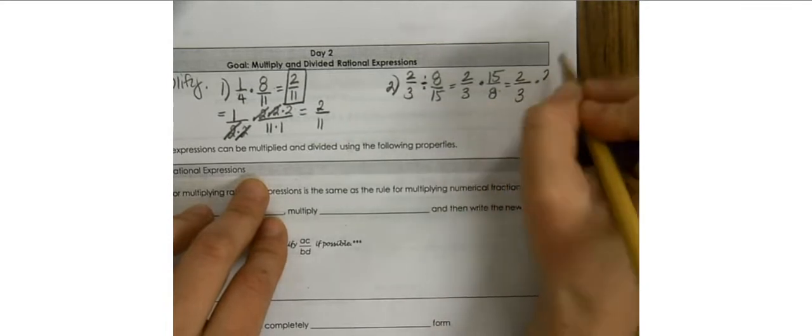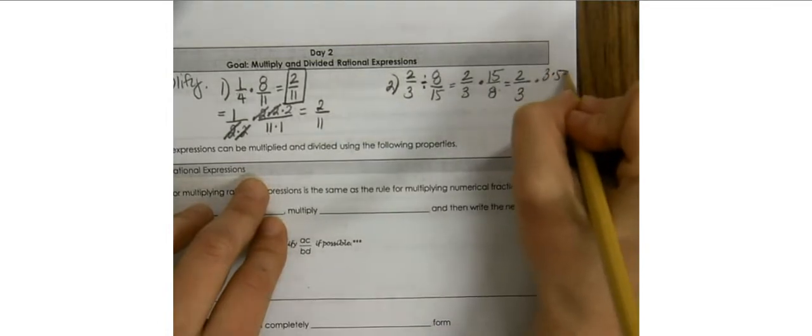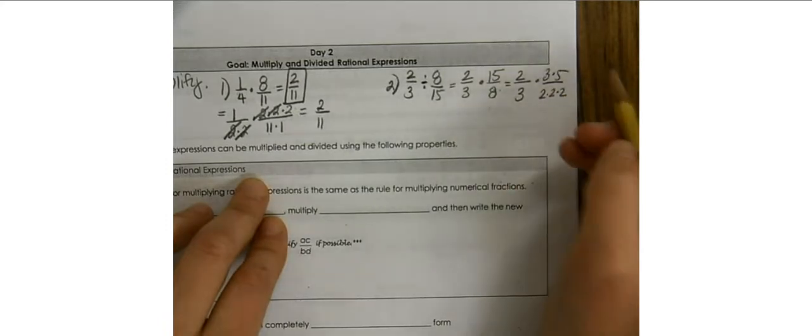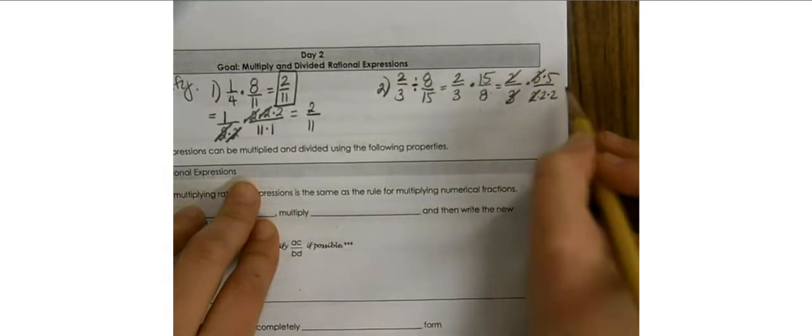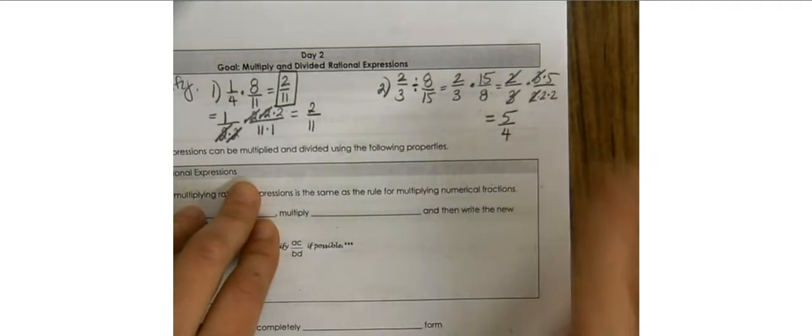whenever you are dividing fractions, you can't really do it directly. So what we do instead is multiply by the reciprocal. That's going to be 2/3 times 15/8. Now I'm going to prime factor, and that's equal to 2/3 times 3 times 5, all over 8, which is 2 times 2 times 2. Anything that is the same on the top and the bottom will be eliminated. So the 3's will be eliminated and the 2's will be eliminated, and I am left with a 5 in the numerator and a 4 in the denominator. 2 times 2 is 4.